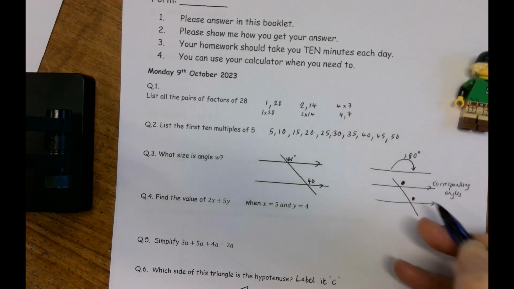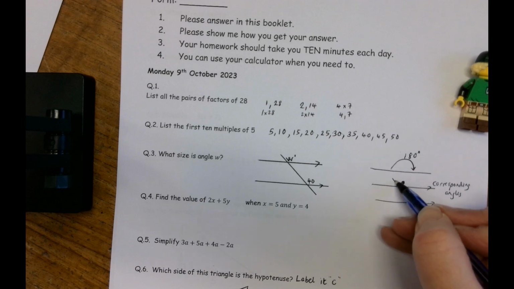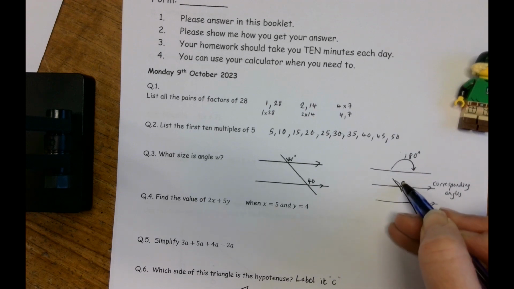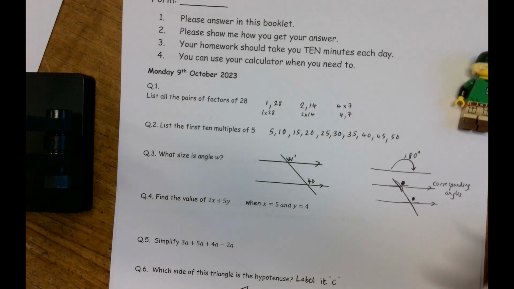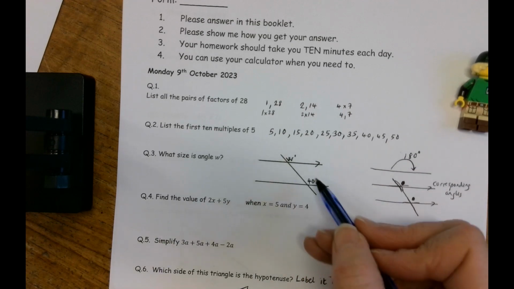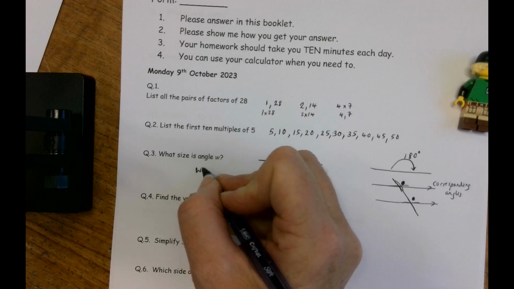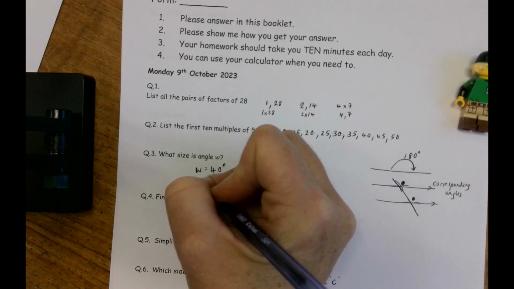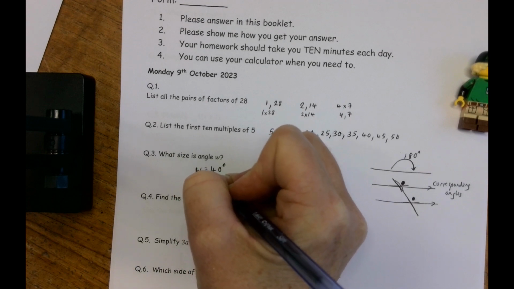You notice they're at the same place. If this is one little crossroads, and this is another crossroads, they're both in the top right-hand corner. That's how we can recognize them. So W and 40 are the same size, so W is equal to 40 degrees. They are corresponding angles.